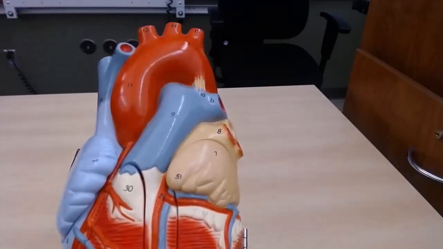We have 3 blood vessels coming off of the aortic arch. The first branch is the brachiocephalic trunk. The brachiocephalic trunk is sometimes called the brachiocephalic artery, not to be confused with the brachiocephalic veins here. The reason it's called the trunk is it's going to bifurcate and separate into the right common carotid artery and the right subclavian artery.